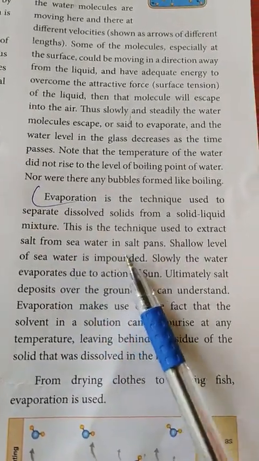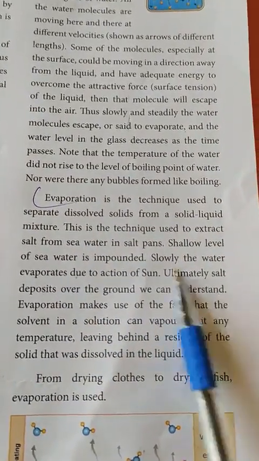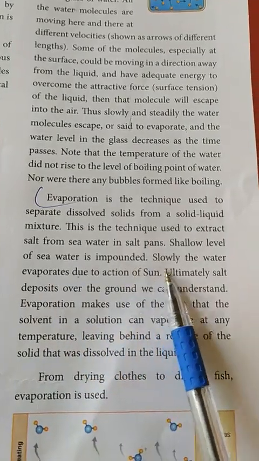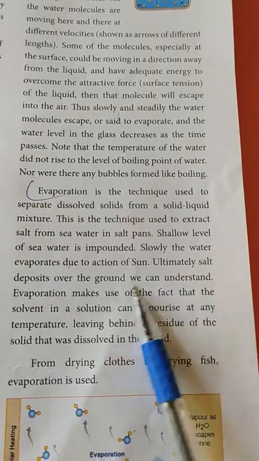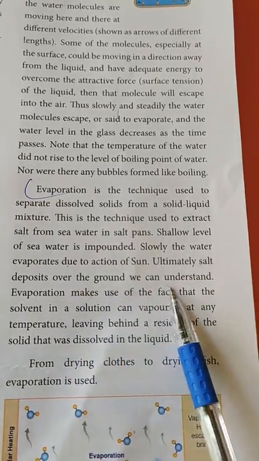This is the technique used to extract salt from seawater in salt pans. A shallow level of seawater is impounded. Slowly the water evaporates due to the action of the sun. So ultimately salt deposits over the ground, we can understand.